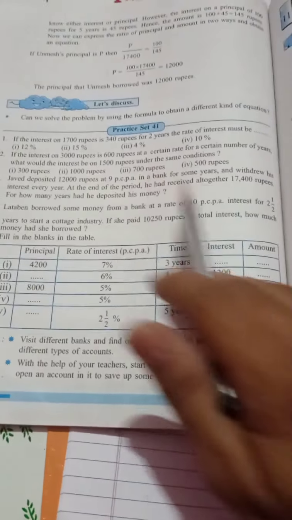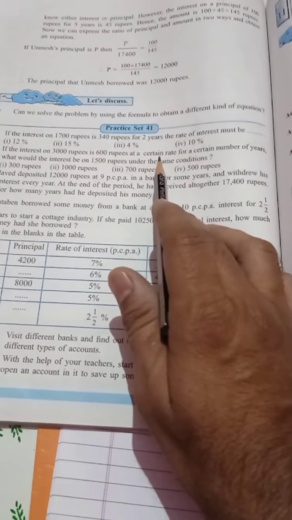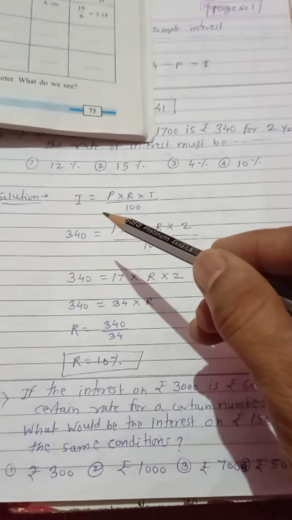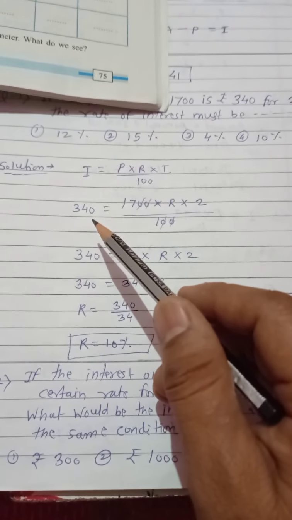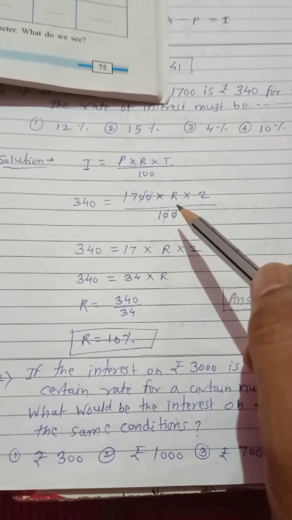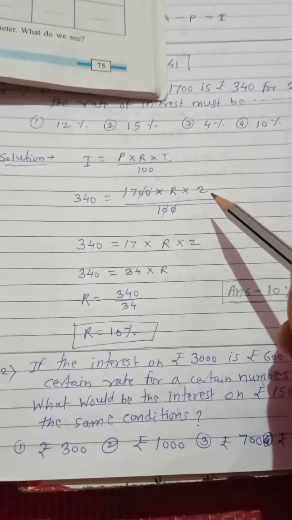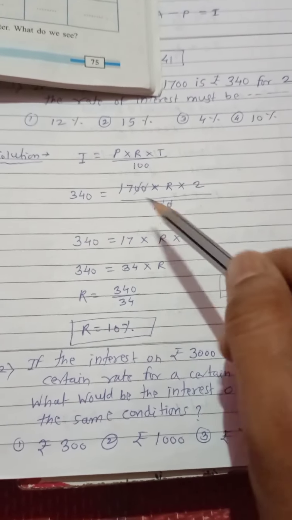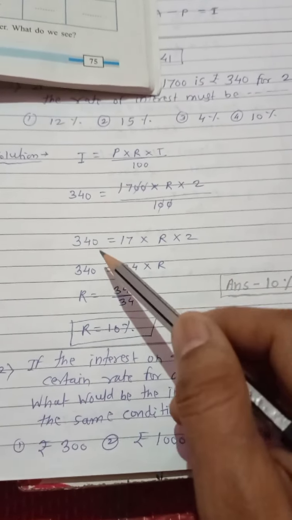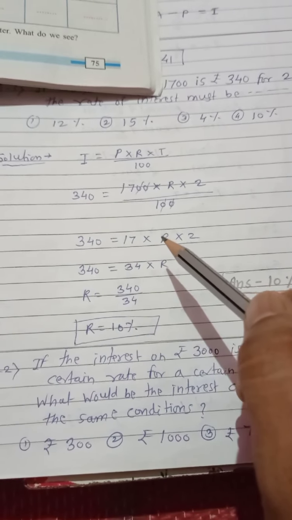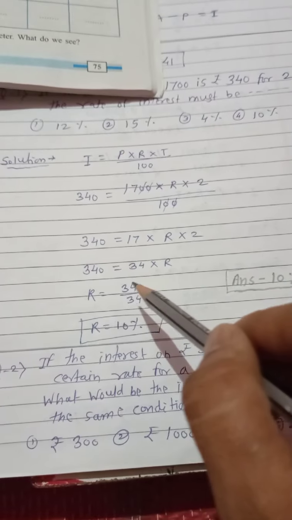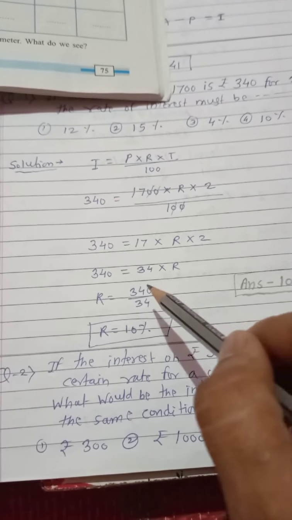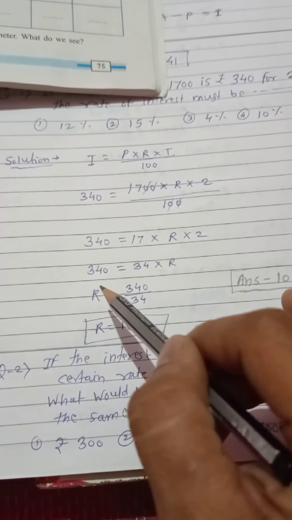Then how to solve this? And here below they have given the options. Here I will show you how to solve it. You have to use the formula I equals PRT upon 100. Then here the I value is given, the P value is given, the R value you want to find, and multiply by 2, the time, upon 100. Here see, these two zeros will get cancelled. This 340 equals 17 into R into 2. Then I want to find the value of R. 17 twos are 34. How can I find R? I will shift this 34 to this side.